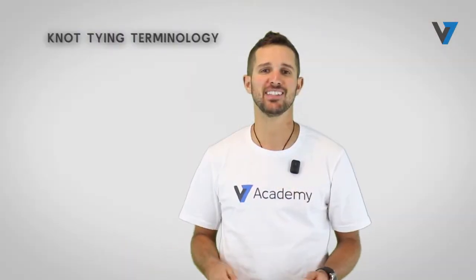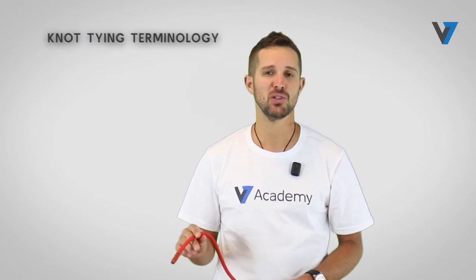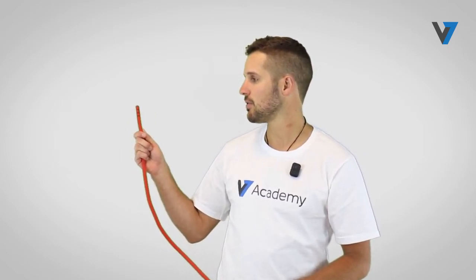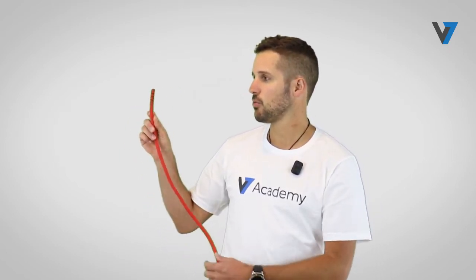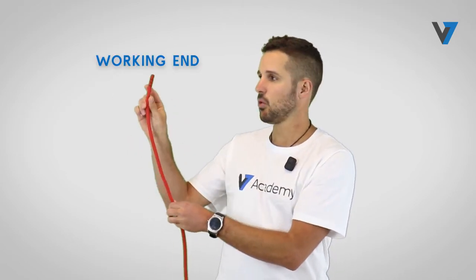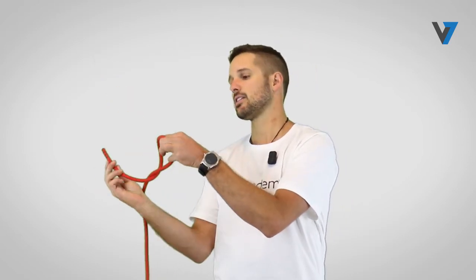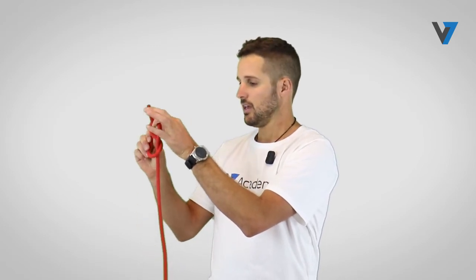When it comes to knots and knot tying, there is some terminology we use to describe the process of tying a knot. So here in my hand, I have the tail end of the rope. And this end of the rope, when it's used to tie a knot, is called the working end. The working end is the active end of the rope used during the knot tying process. So there I use that end actively to tie this simple figure 8 knot.